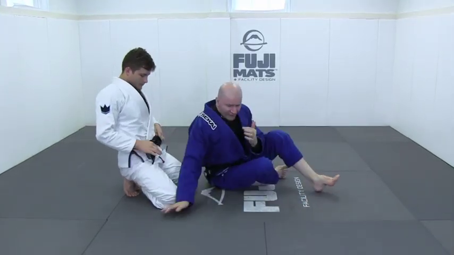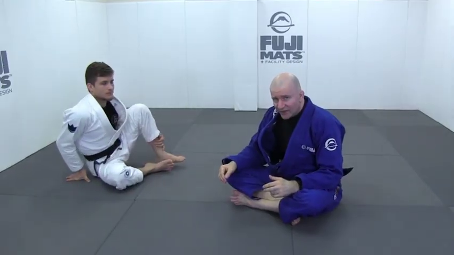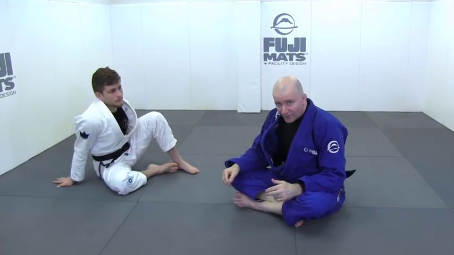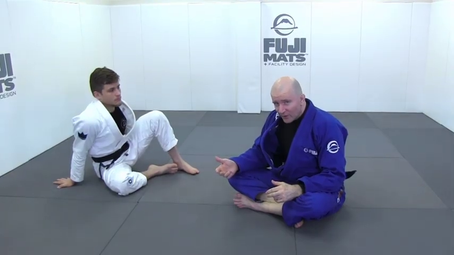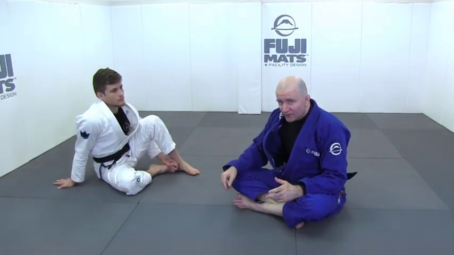So, we've identified the main elements that Mateus needs to be effective with this guard pass. As you probably guessed, what I want to do is to negate my opponent's ability to engage in the behaviors that made him effective.